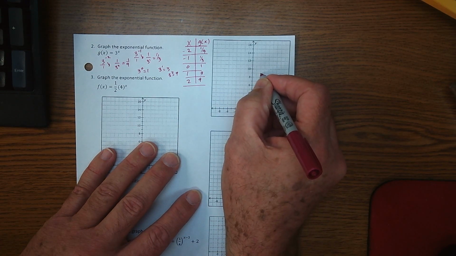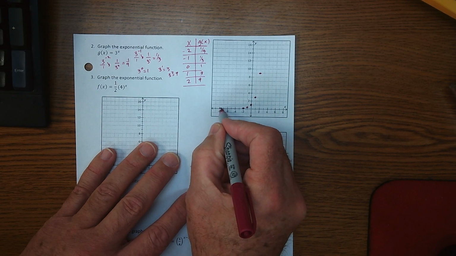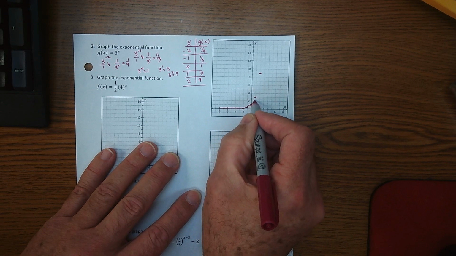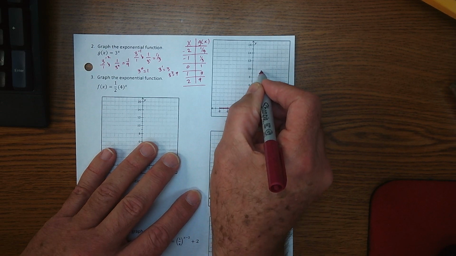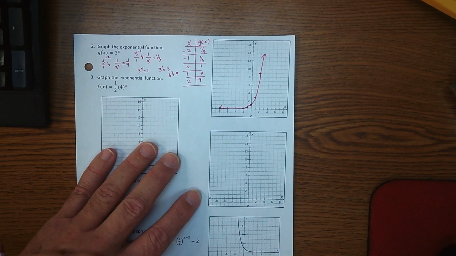This is what an exponential graph should look like. It should run along the line here like this, not crossing that line. We'll talk about it in just a second. It turns, hugs those lines, curves, and goes up like this. And that's what an exponential graph should look like.